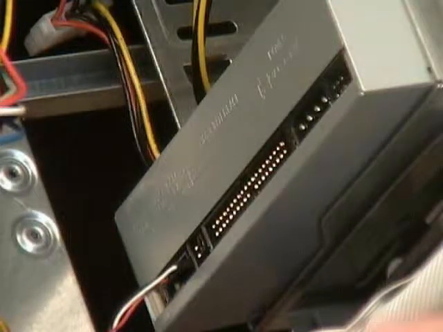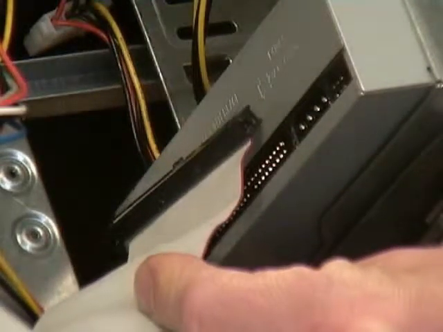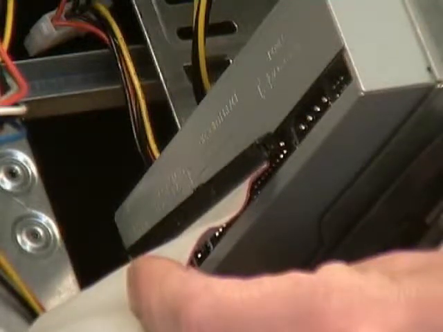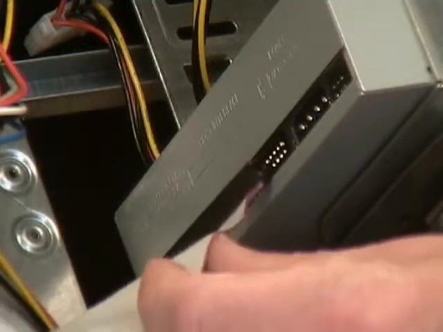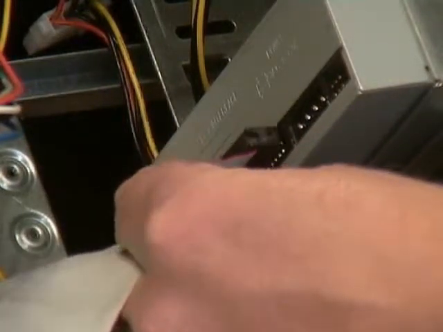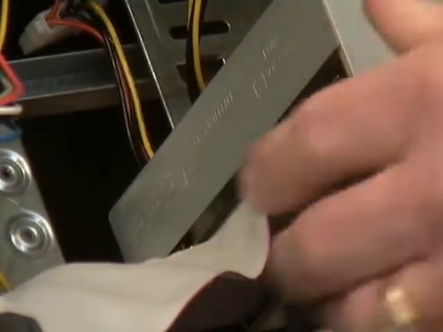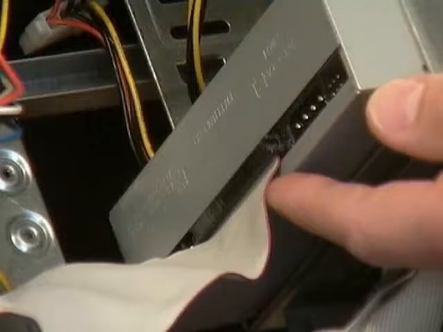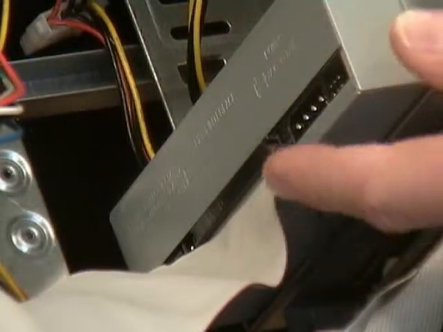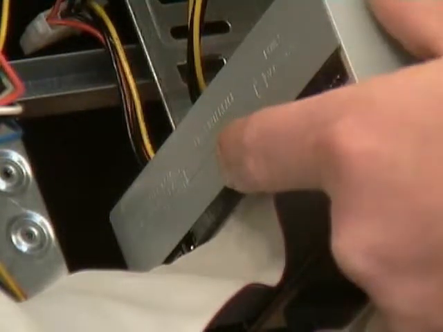Remember with IDE, it doesn't matter which plug you use as far as master and slave. We're going to use the end plug for this one. We've got a red wire here indicating our pin 1 direction, and it is keyed so I can't put it in backwards anyway. But what I told you earlier with floppy drives also holds true with hard disk drives if you're ever in doubt. 99.99% of the time, in fact 100% in my opinion, the rear pin 1 is always closest to the power connector. Okay. Now our drive is connected to our IDE channel.